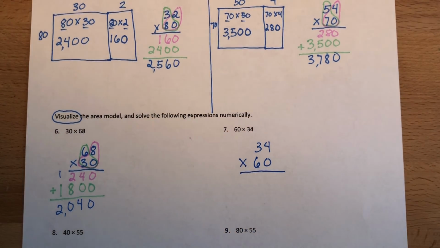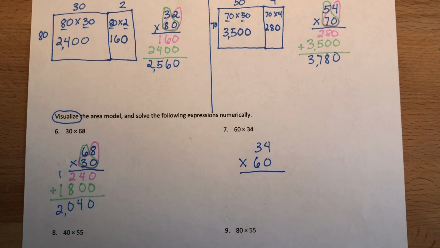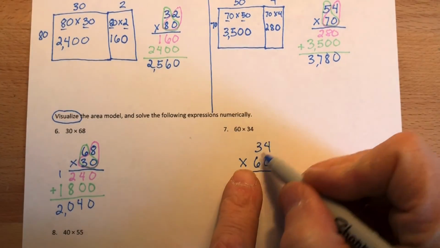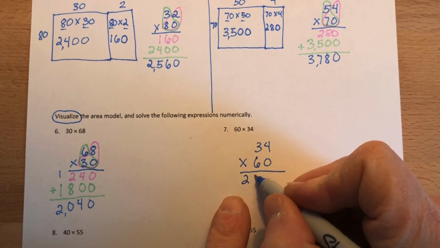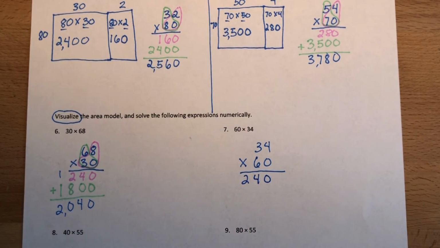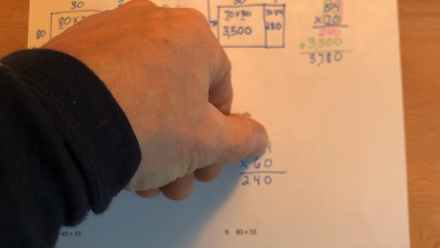All right? Now what I'm going to do first for partial products, I'm going to stop using my other pens, okay? What I'm going to do is just start using my brain here. So 4 times 60. So 4 times 6 is 24. My 0 there is 240, right? Because if I do 4 times 6 is 24, it's 240.